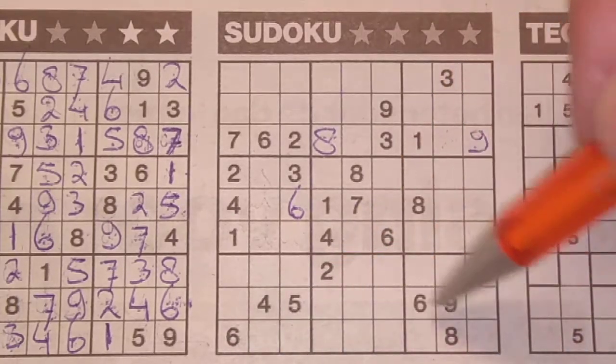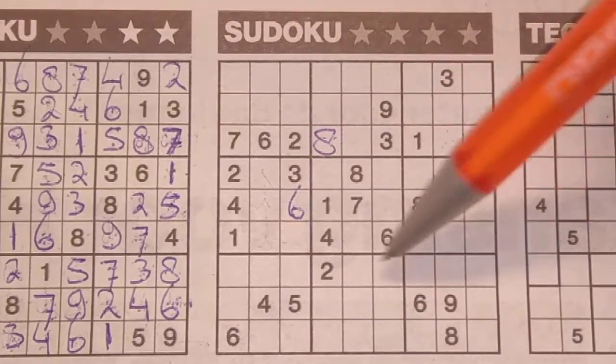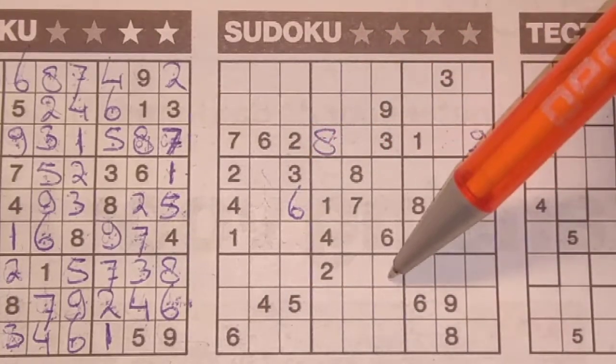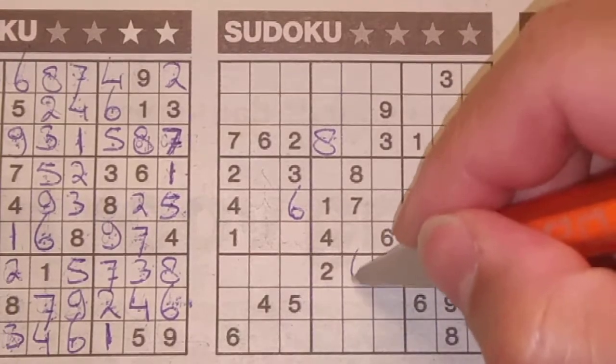Six in this row, 6 in the row above. So in that row, the only 2 places for the 6 should be here or there. But I see here 6, no 6 there. 6 should be here.